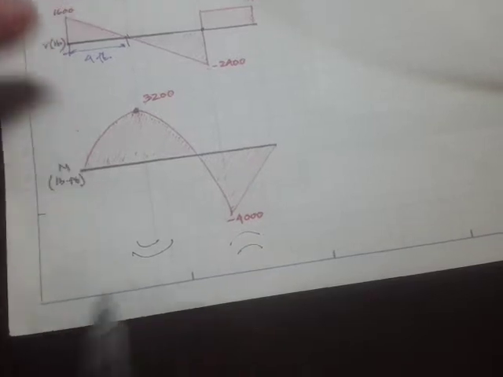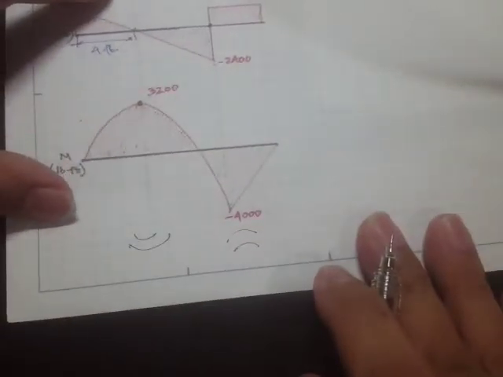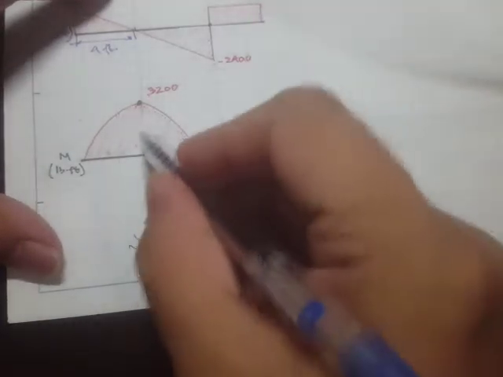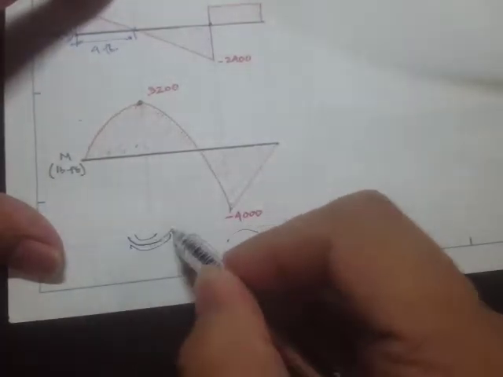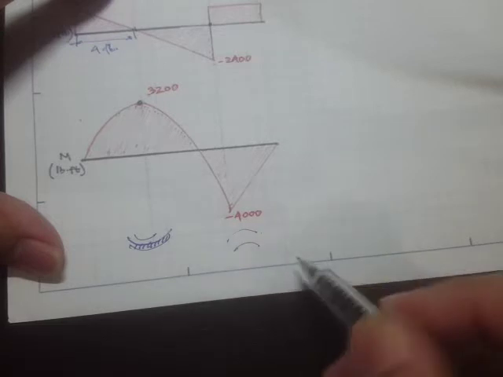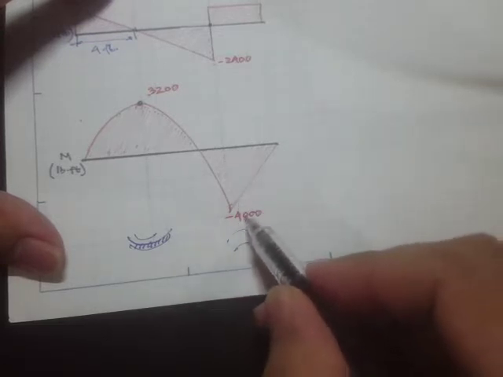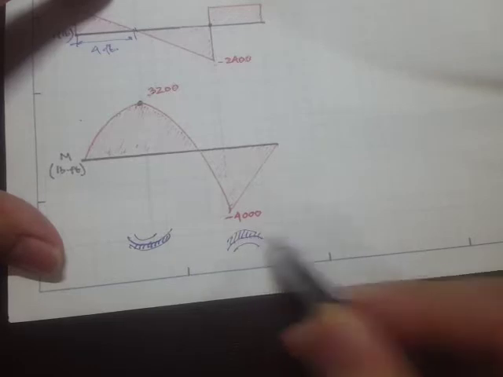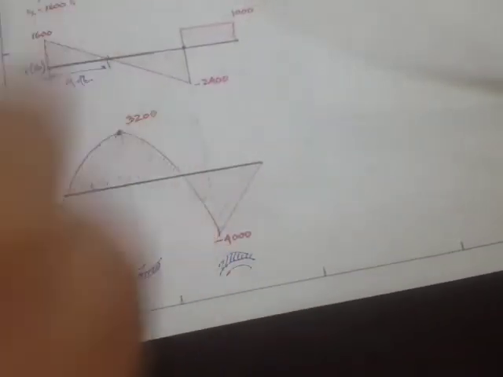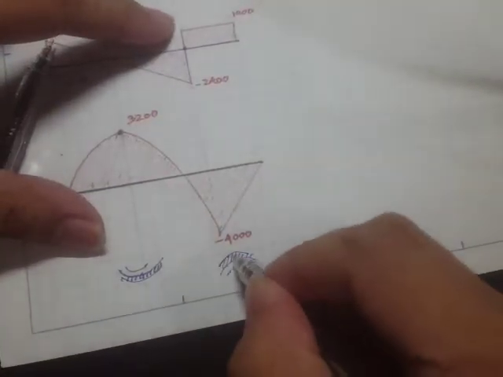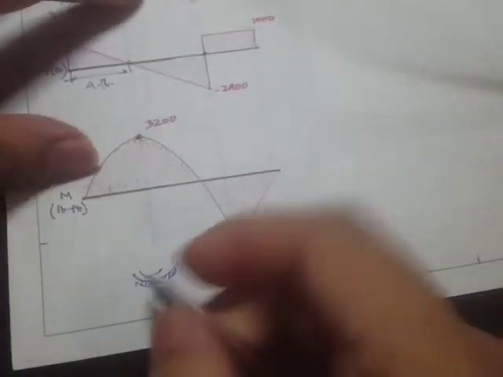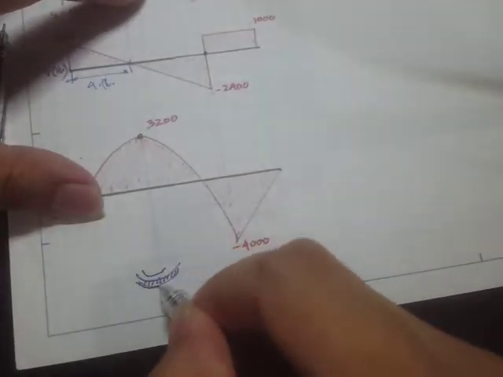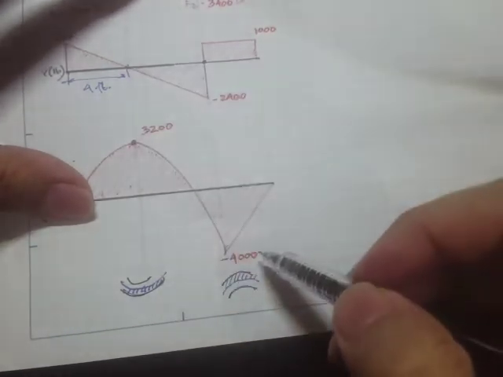So in terms of location of the tension zone and compression zone, for positive moments, our tension zone is right here at the bottom, and if you have a negative bending moment, then the tension zone would be right here. We are going to evaluate this cross-section using these two values later on.